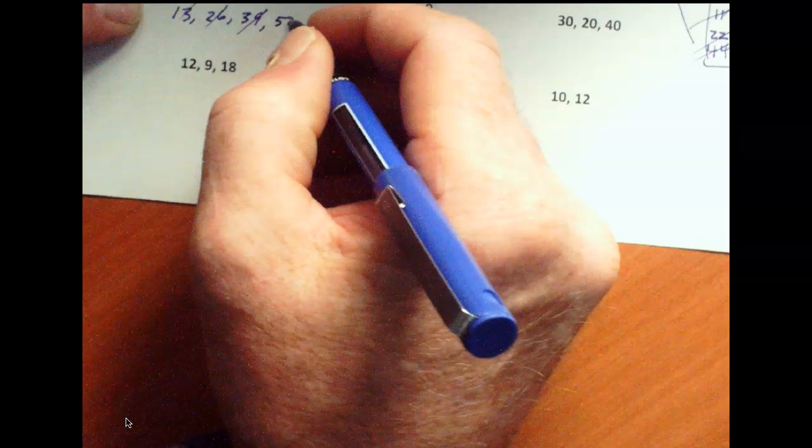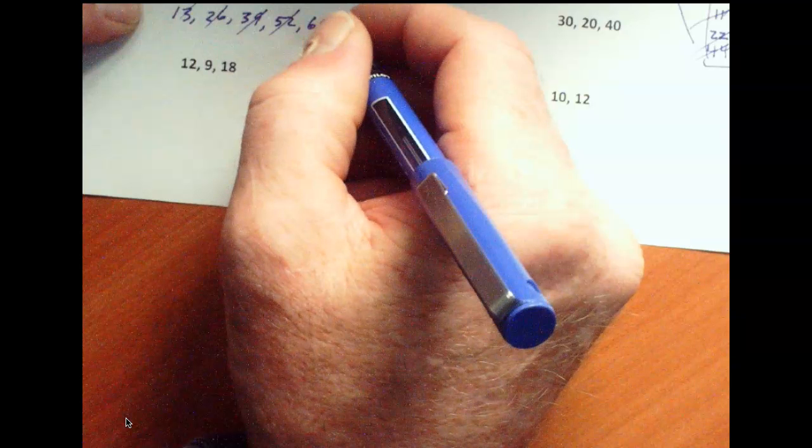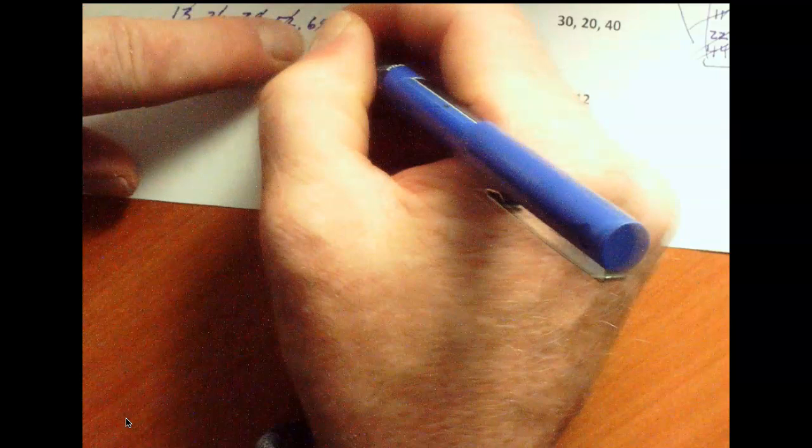Does 7 go into 13? No. 26? No. 39? No. 52 divided by 7? It's 7 point something. 65 divided by 7? It's 9 point something. So I got to keep going and just keep adding 13 on here. Well, 13 plus 65, if I would add 13, that would be 78. 78 plus 13 would be 91.